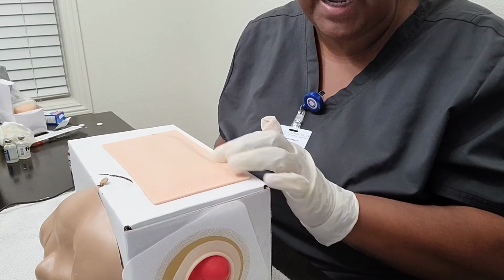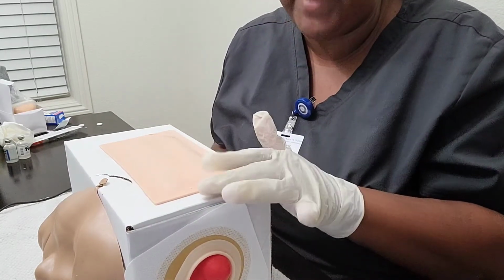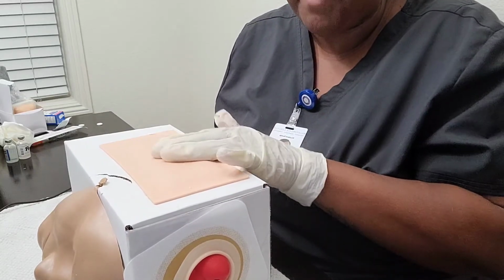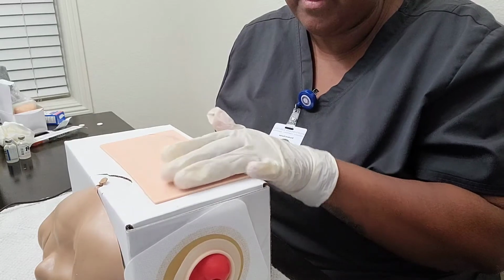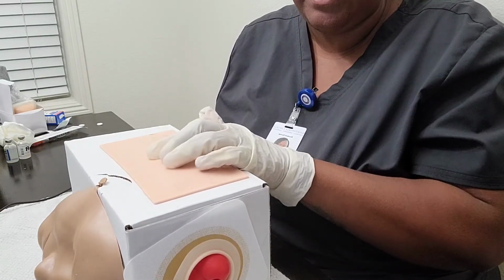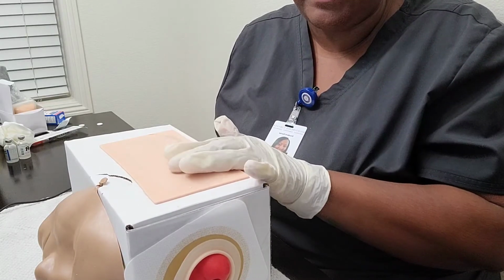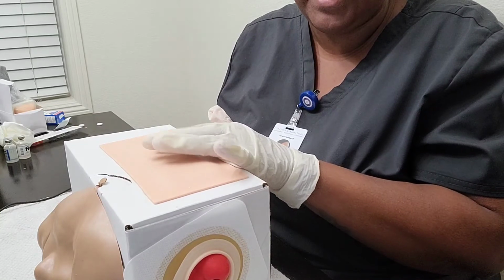Choose another site if I see any bruises or signs of infection. I will then palpate, and I will make sure I avoid the areas where there may be masses or tenderness.